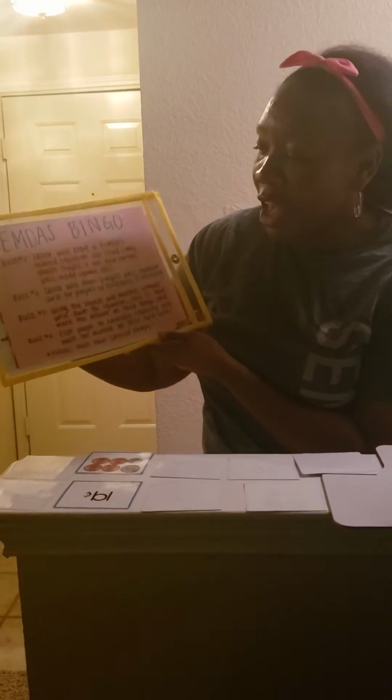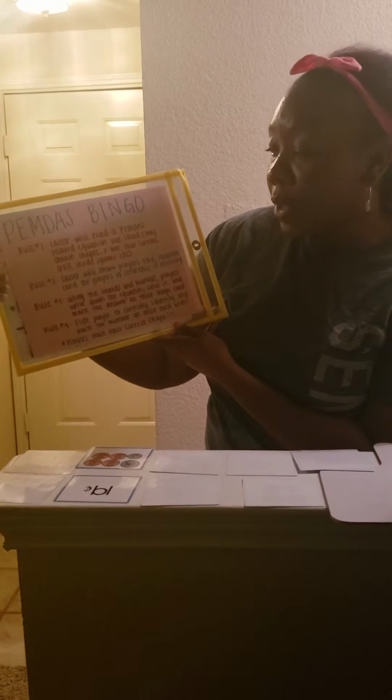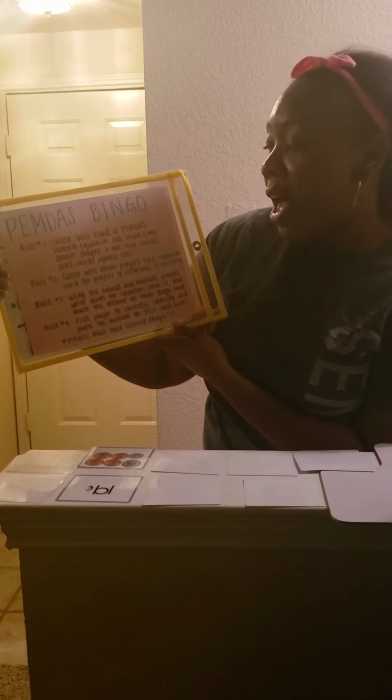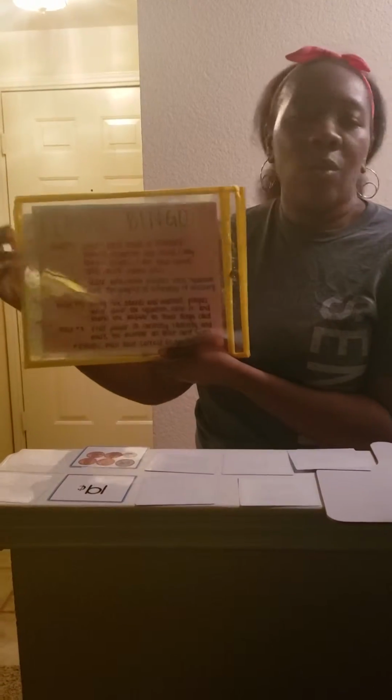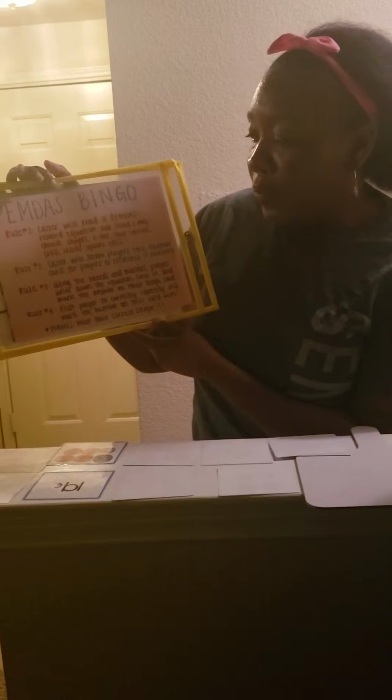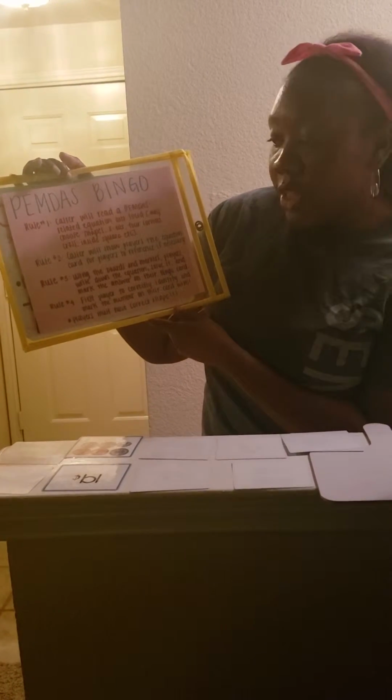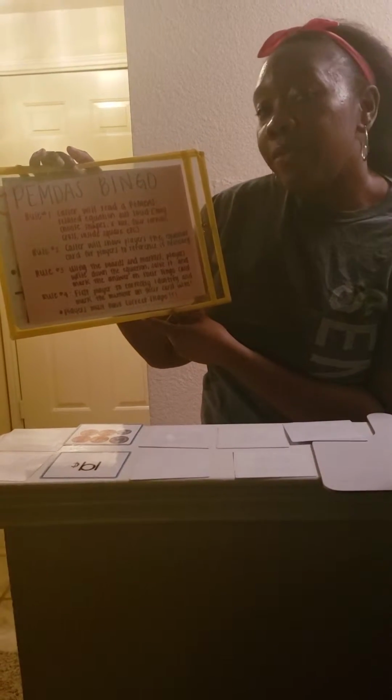The rules for PEMDAS Bingo include: the caller will read a PEMDAS related equation out loud, and the announcer may use different shapes, like an inside square or X out or cross or something like that. Rule number 2, the caller will show players the equation card for players to reference if necessary.